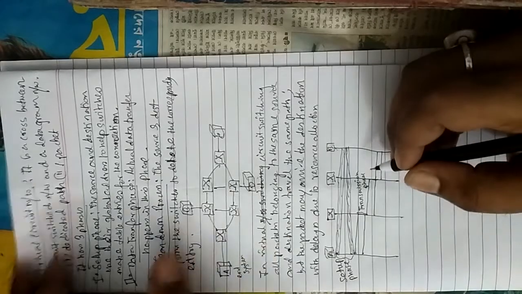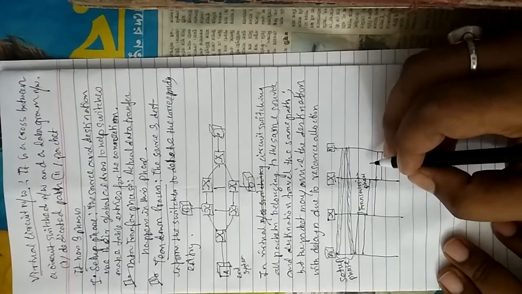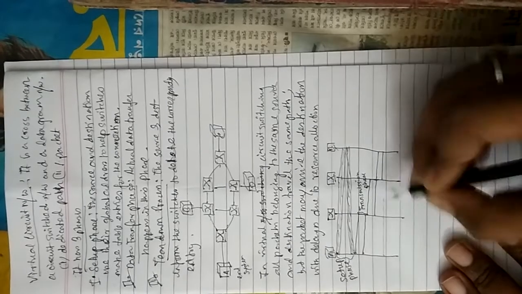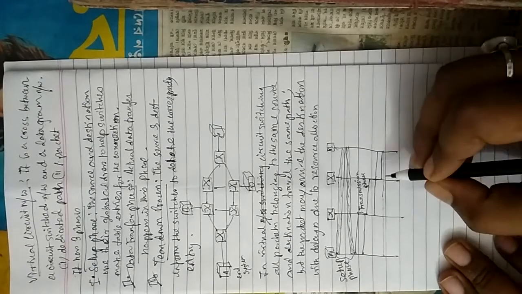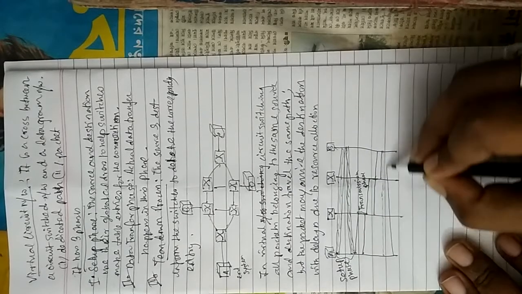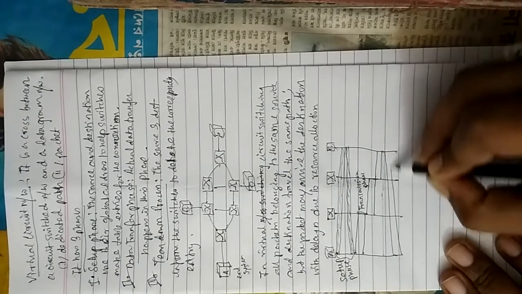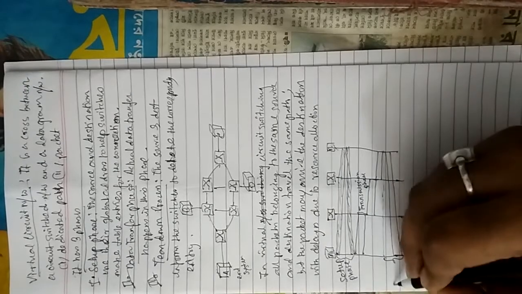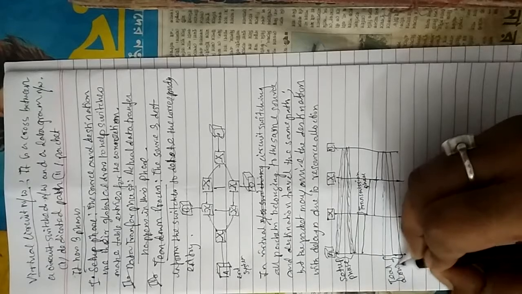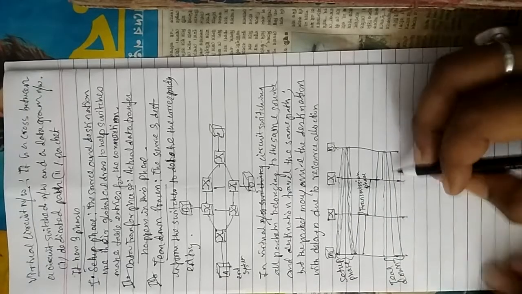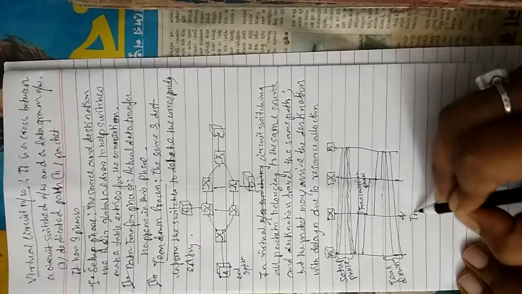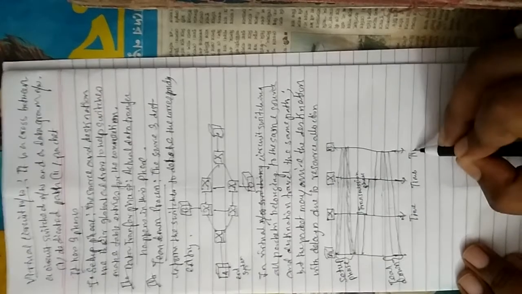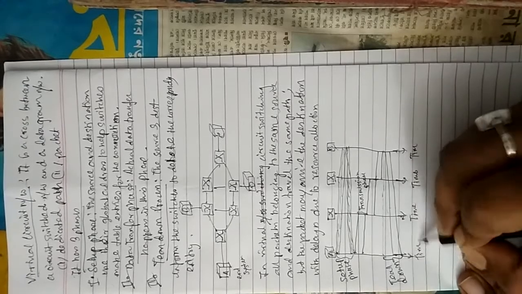This is also a transmission phase. After the transmission phase, there will be a tear down process. So this part is tear down, and this is time.